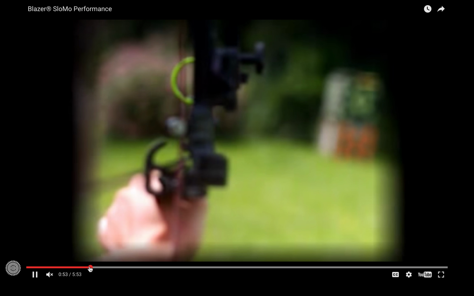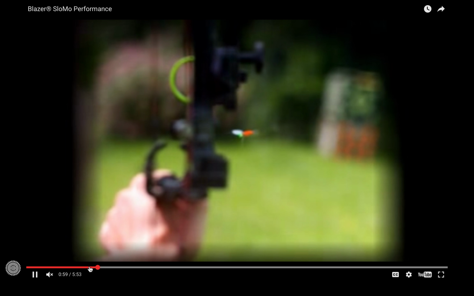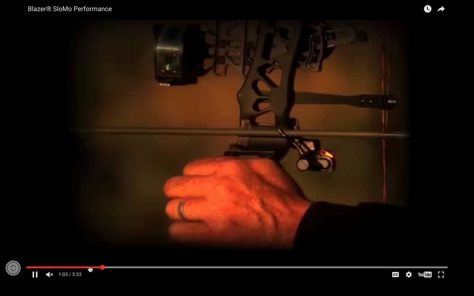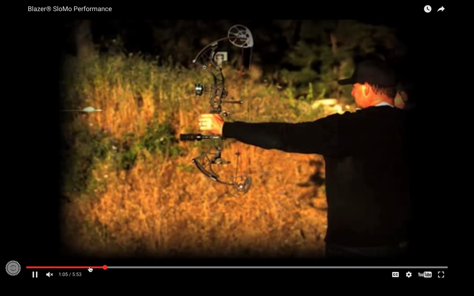And why do we want the arrow to spin in the first place? Here's a video showing an arrow in flight. As you can see, the arrow begins to spin immediately after it is released from the bowstring. This spinning can be attributed to the fletchings on the arrow, but again, why do we want the arrow to spin in the first place?